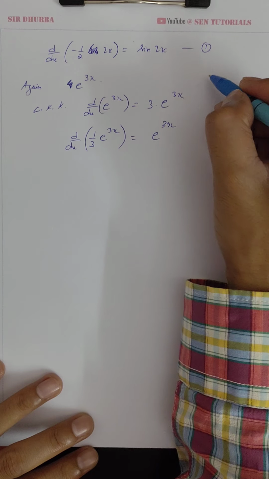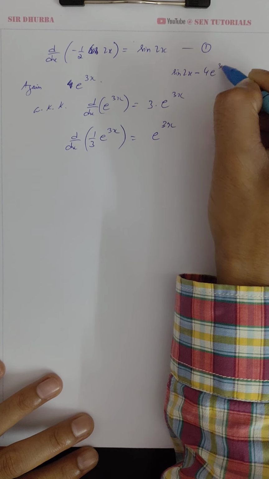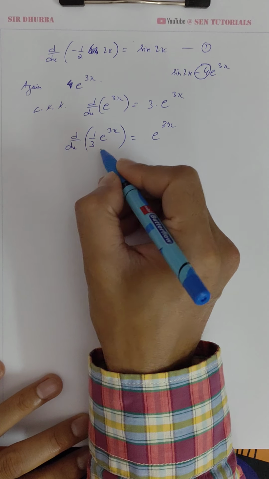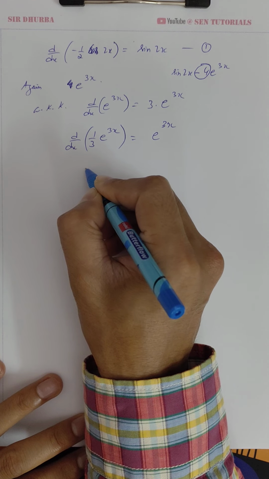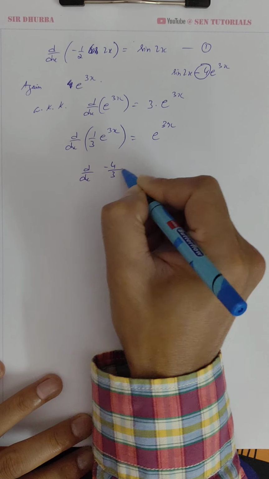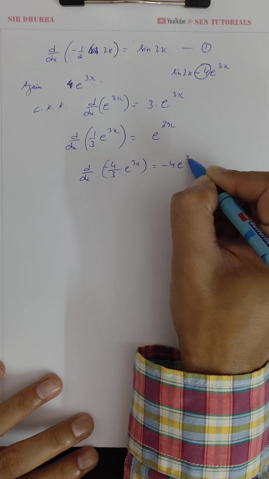So our term actually was, what was it? Sine of 2x minus 4 times e power 3x. So just to bring this 4, I will multiply both sides by minus 4. I'll just do it inside, because minus 4 is a constant, it won't make a difference. e power 3x minus 4 e power 3x.